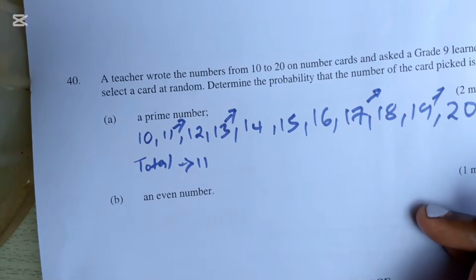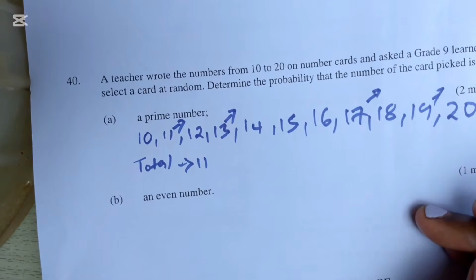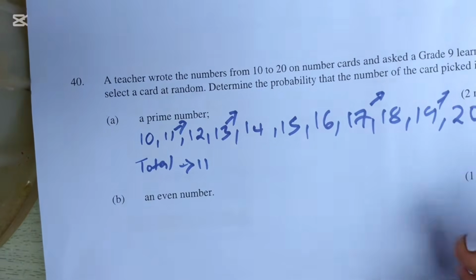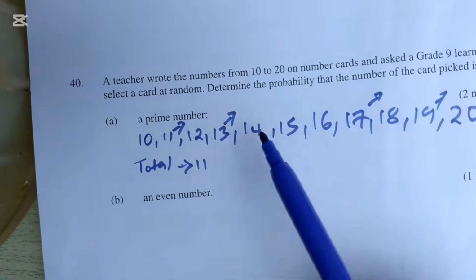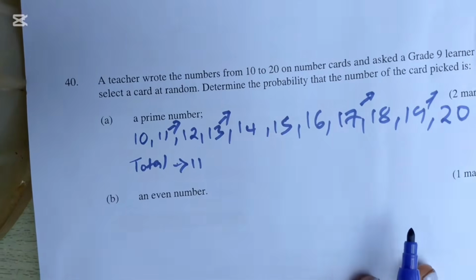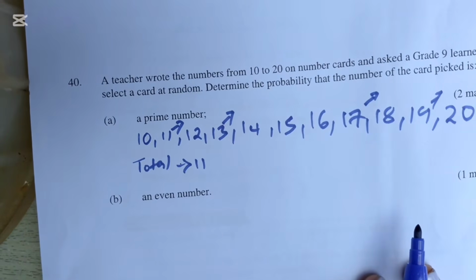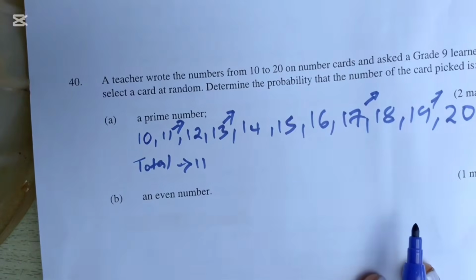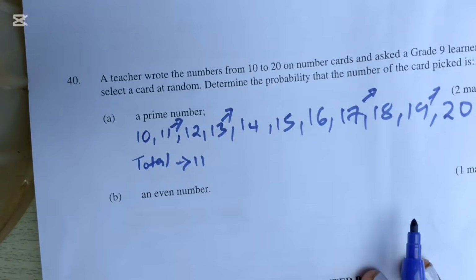Don't confuse prime numbers and odd numbers. Some learners don't get the difference between odd numbers and prime numbers. So we have 1, 2, 3, 4 prime numbers. So the probability of picking a prime number will be 4 out of the total number of number cards.